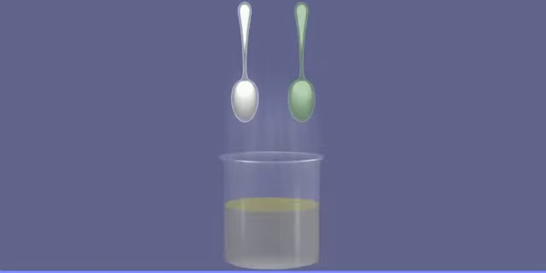Activity. We take a beaker and fill it half with hot soup. Let us take 2 spoons, one made of metal such as steel and the other made of plastic. Place the metal spoon and plastic spoon in the beaker containing hot soup.